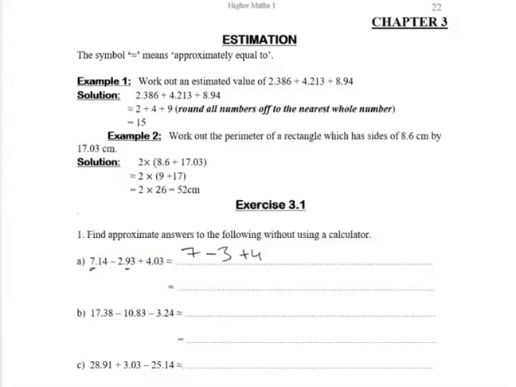This is Higher 1, Chapter 3. In this chapter, we're going to be learning estimation, how to distinguish between an equation, formula, identity, and an expression, collecting like terms, substituting values, and how to solve linear equations. Now, estimation and approximation, these two words can be used interchangeably most of the times.